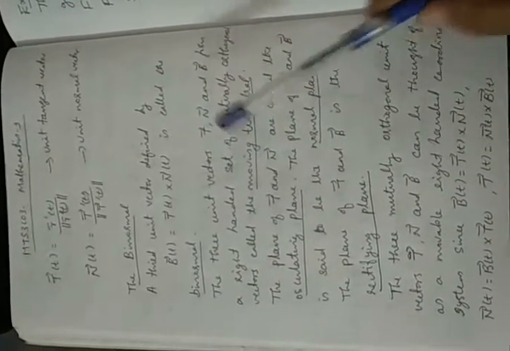Now, if we consider three-dimensional space, that means the xyz space, then there we have the xy plane, yz plane and also the xz plane. So, here also we have a plane of vectors T and N, a plane of vectors N and B, and similarly, a plane of vectors B and T. Now, these three planes have some special names.